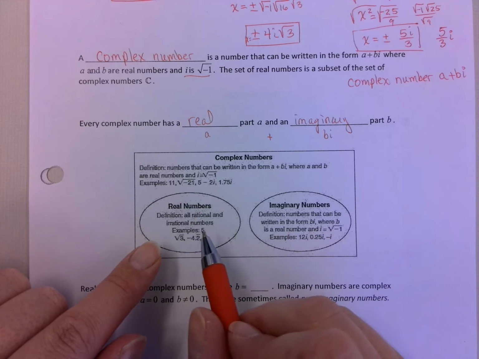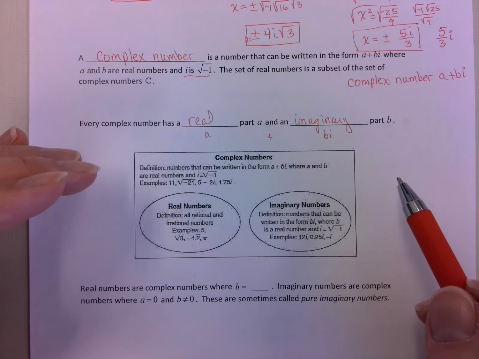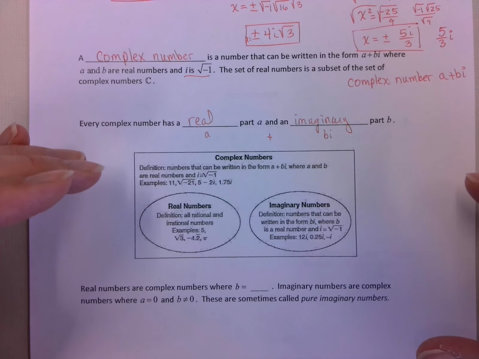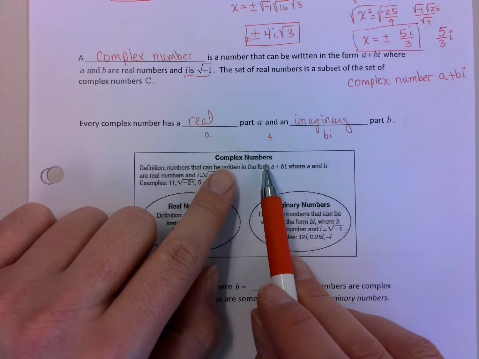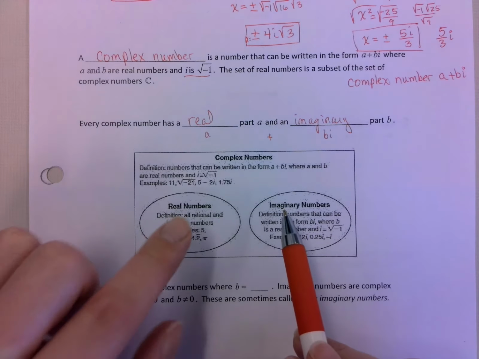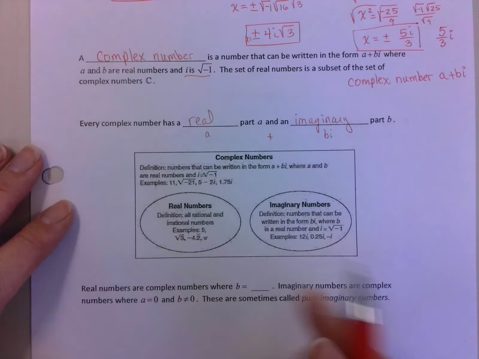So real numbers are one bubble with all rational and irrational. Imaginary numbers are their own note card. So picture having our original note card of real numbers, and you have another note card of imaginary numbers, and we glue that onto a big piece of paper called the complex numbers. So anything that includes something from here and something from here would fit in the top there. Okay?